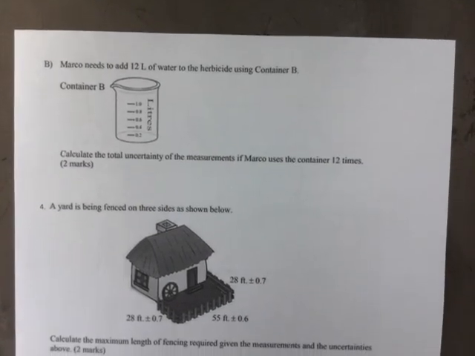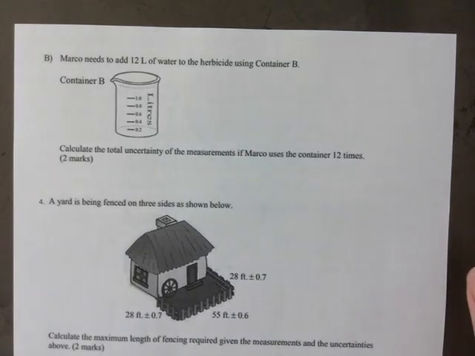Continued. Marco is still measuring. Marco needs to add 12 liters of water to the herbicide using container B.